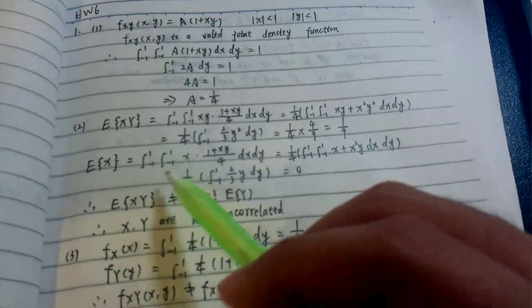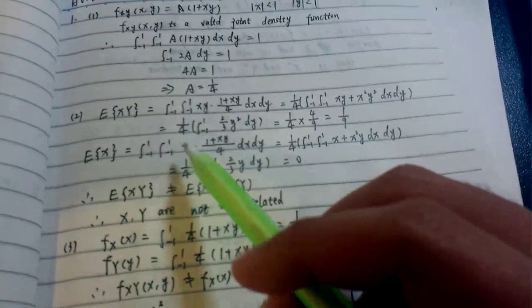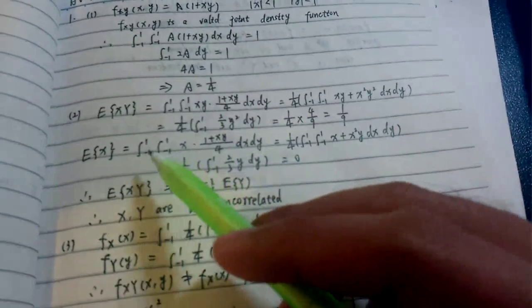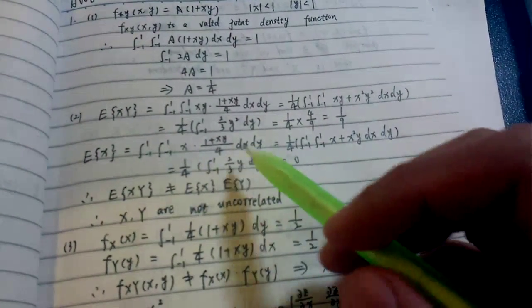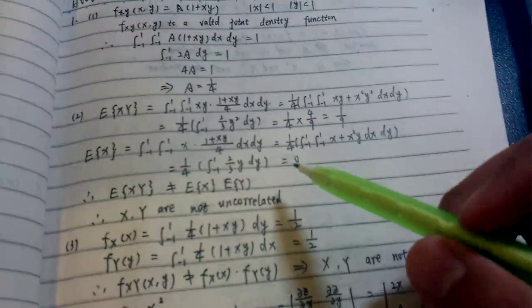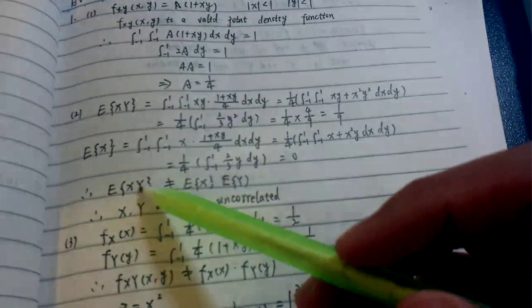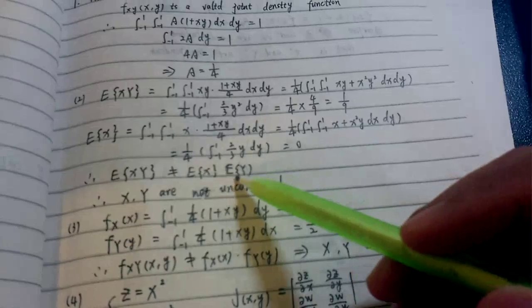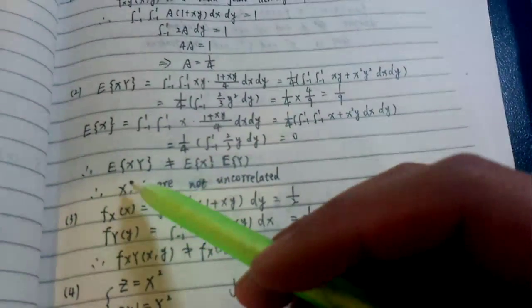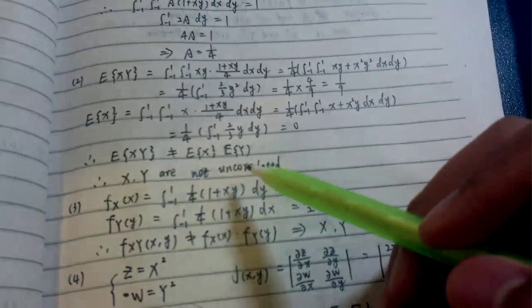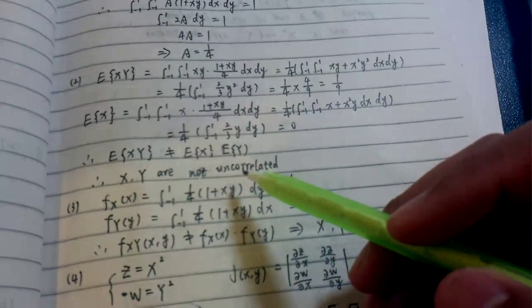to the double integral of x times f(x,y). That means this thing, and we calculate this equation. We can get E[X] is equal to 0. So obviously E[XY] is not equal to E[X] times E[Y]. We don't even need to calculate E[Y], so we can conclude that X and Y are not uncorrelated.